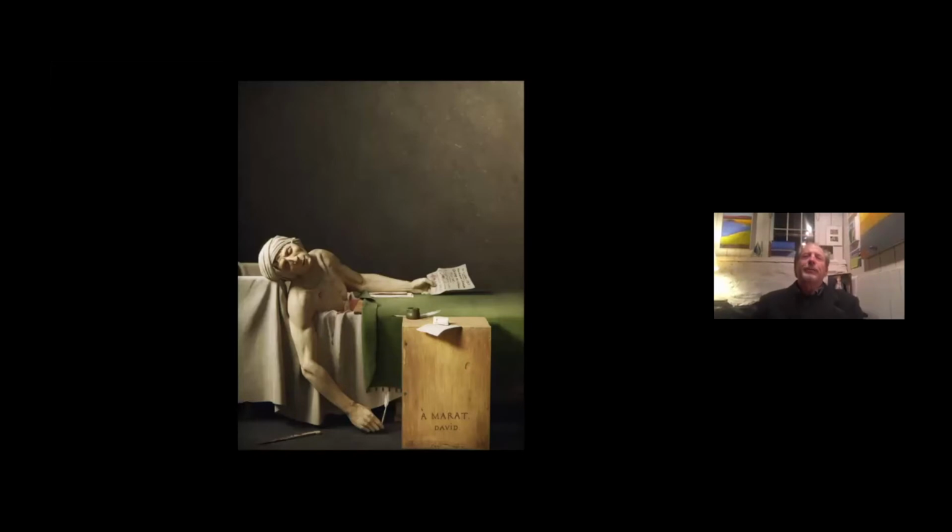David was a pretty good portraitist. He did some pretty bad paintings about the Oath of the Horatii, in my opinion. But this is probably his best painting. This is called The Death of Marat. He was a friend of Marat's. Marat was an ally of Robespierre, who was pretty much responsible for the Reign of Terror in France, the senseless guillotining of anybody whose ideas were a little bit different about the Republic than his.